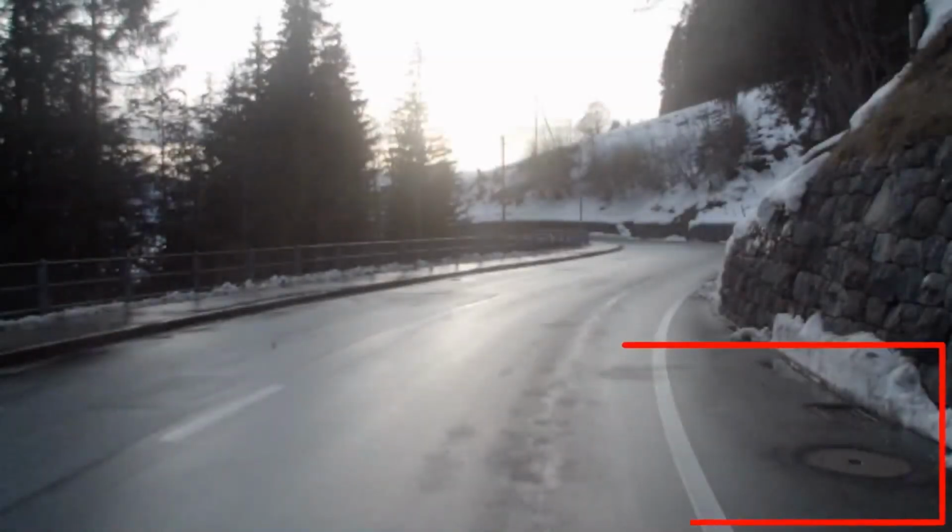And in this scene, our method recovers and aligns the details on this drain cover on the fast-moving road, which all other methods fail to reconstruct well.